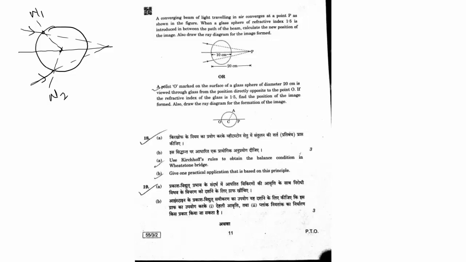So the rays will bend towards the normal, that is like this and this. So this is our object P, this is our image I, and the image is formed at the surface of a sphere. This is a very important point, and this distance is 10 centimeter, which is equal to diameter of the sphere.